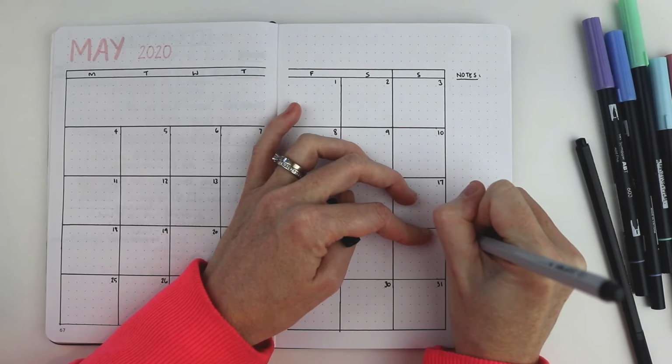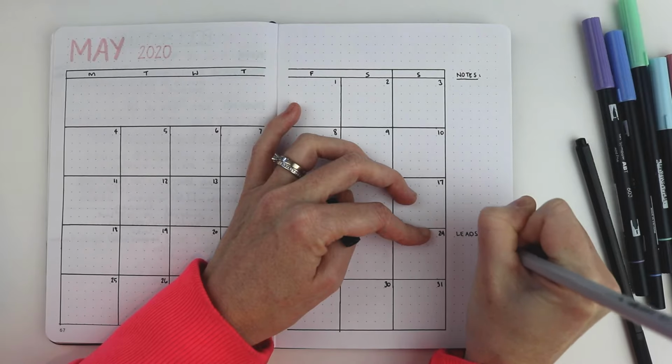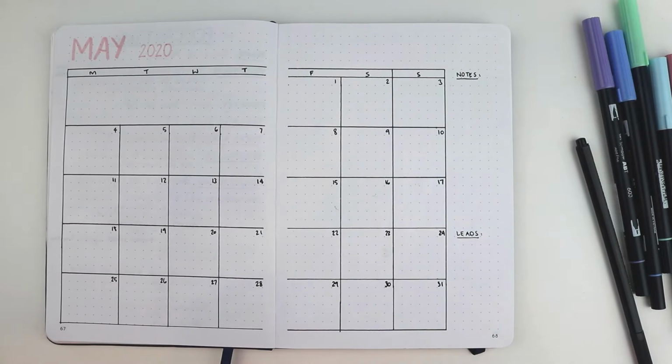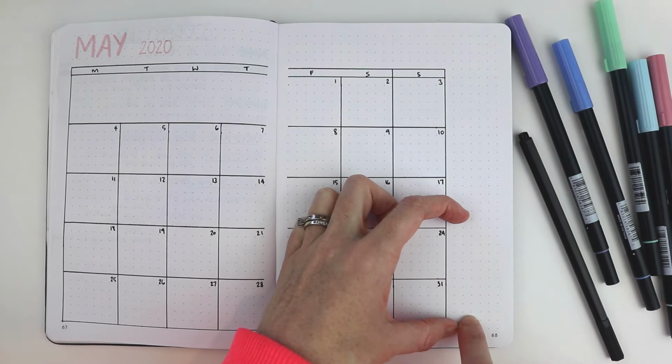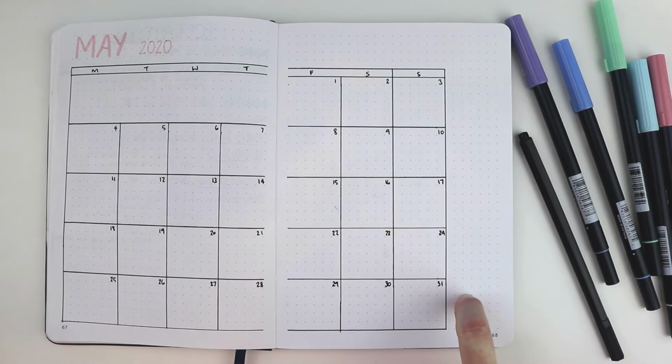And the other thing that I like to do is pop a little column here for leads, and that just helps me track people. It helps me follow up. When I get to the following month, I can then refer back to this month and go, right, who out of this leads list do I need to follow up? Who do I need to email? Who do I need to call? And it just really keeps me accountable to the sales in my business.